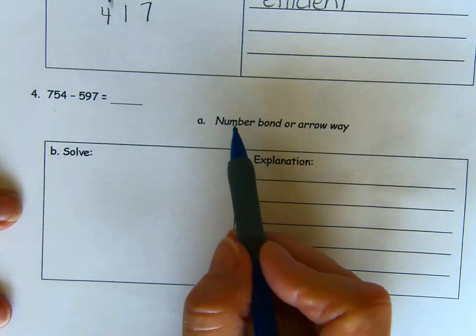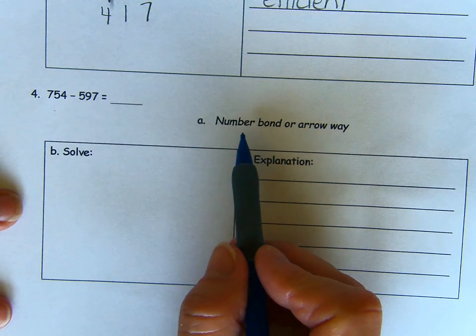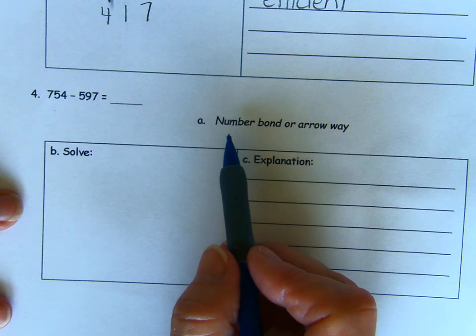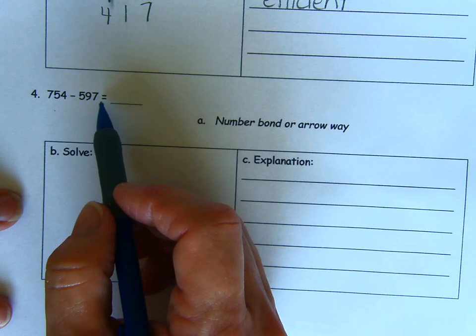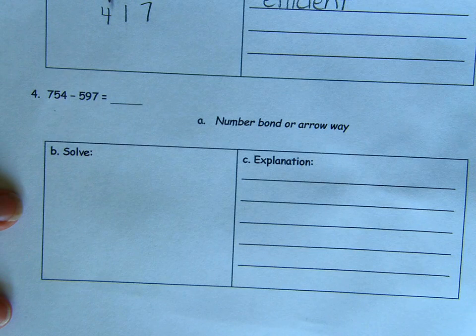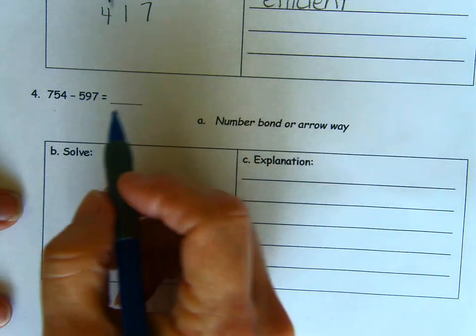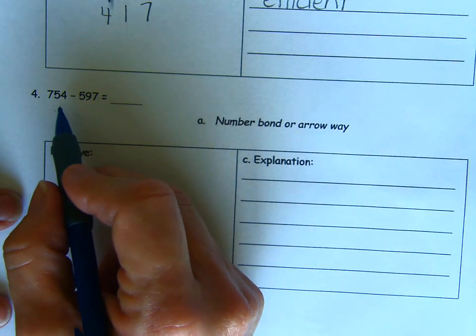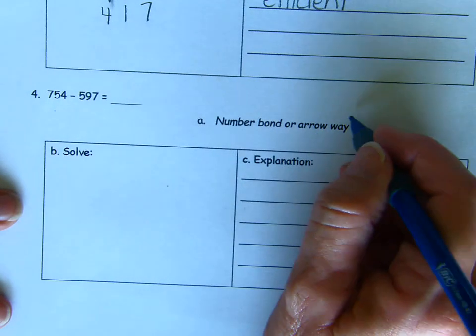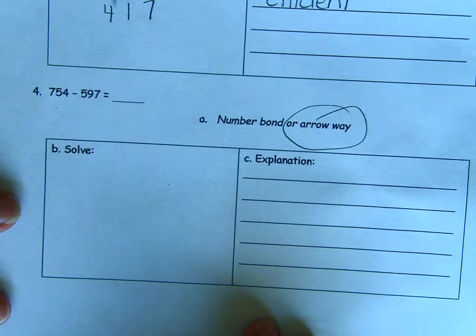All right, for me, number bond isn't going to work. That works better when it is addition. I can take part of one part and share it to the other without changing anything. I can't take part of the whole and change the number I'm taking out of it, or take part of a part and give it to the whole. That doesn't make sense. So for me, I'm going to need to do the arrow way.